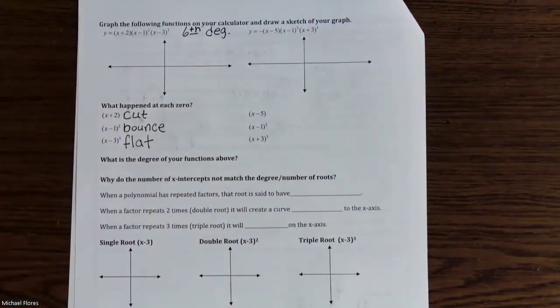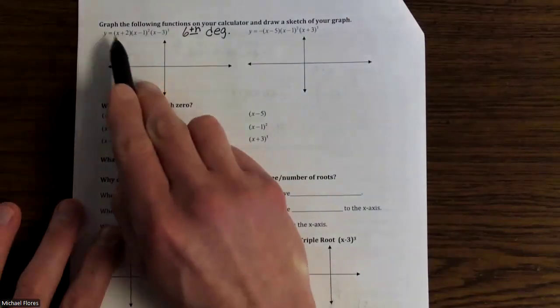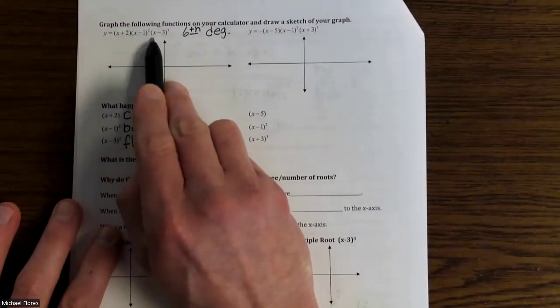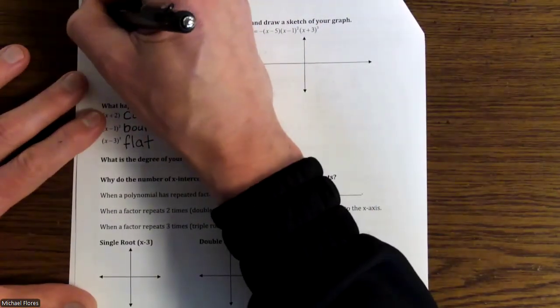Meaning our end behavior is same: up, up or down, down, because it's even. To find up, up or down, down, remember, multiply the numbers in front of the parentheses. X times X times X, that's going to be positive. So we know our end behavior is going to be up, up.